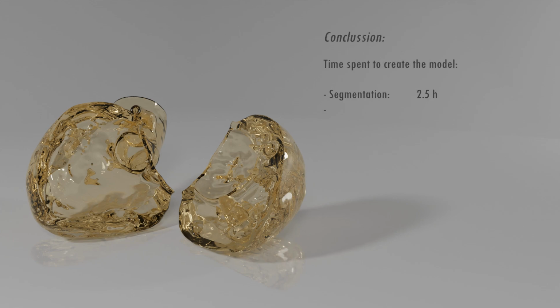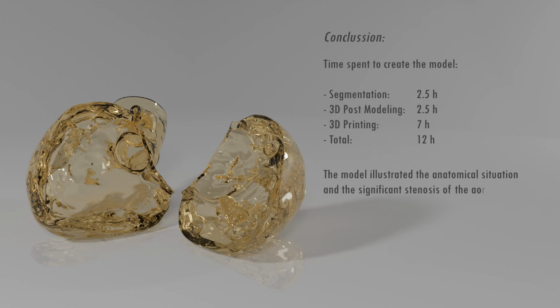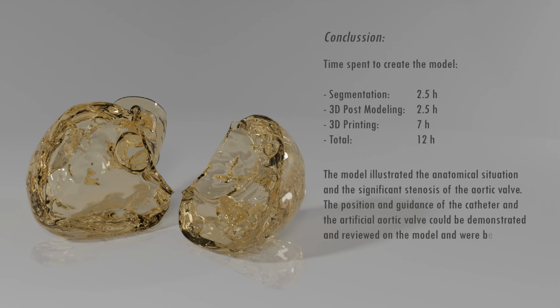To sum up this case study, let's recap the steps involved in creating the patient-specific heart model. We began by analyzing the CT scan to identify and segment the anatomical structures of interest. Together with the 3D modeling process, it took us around 5 hours to create a digital copy of the anatomical structures. The final design was validated by overlaying it with the original CT images, confirming a 1-to-1 correspondence. 3D printing took a little bit over 6 hours. In just 12 hours, this process resulted in a model that perfectly met the surgeon's requirements.